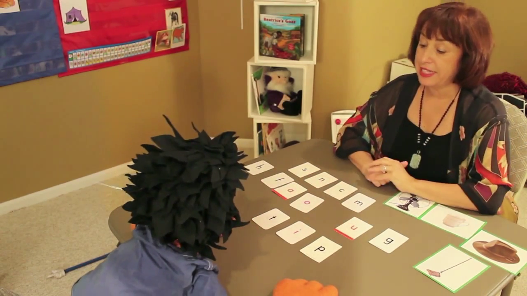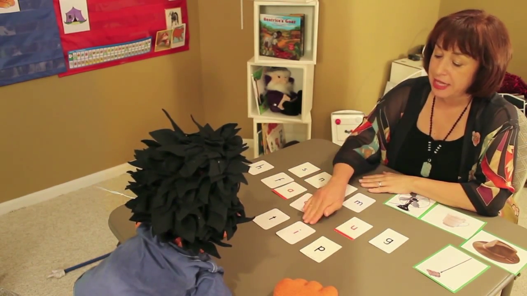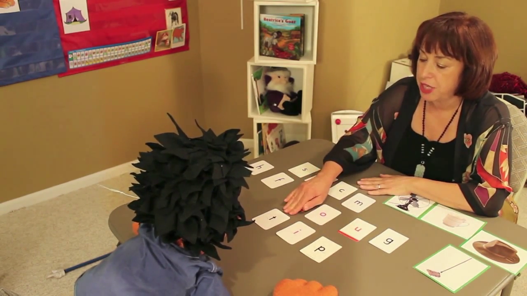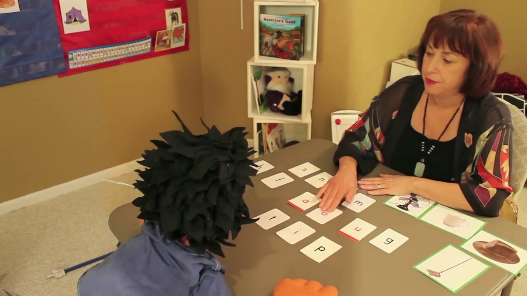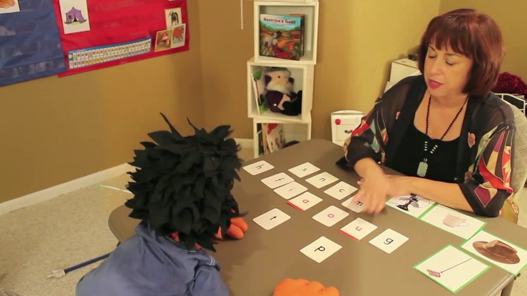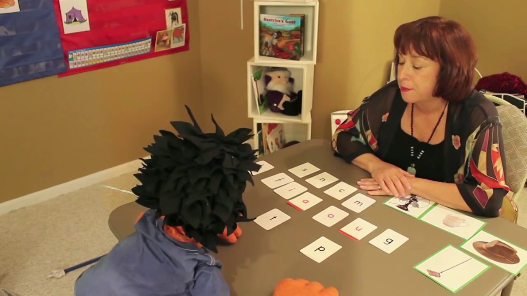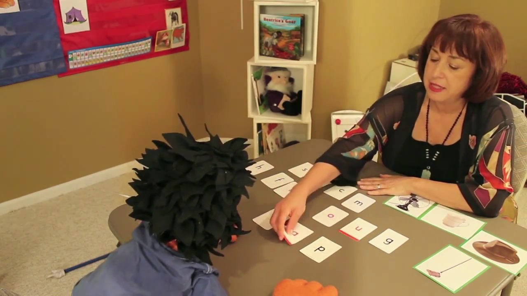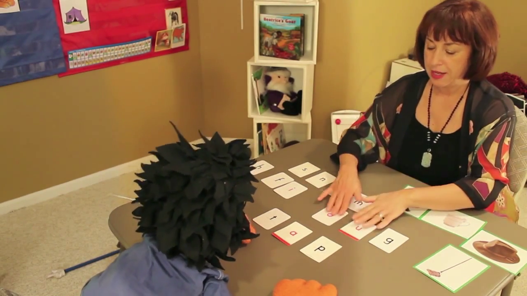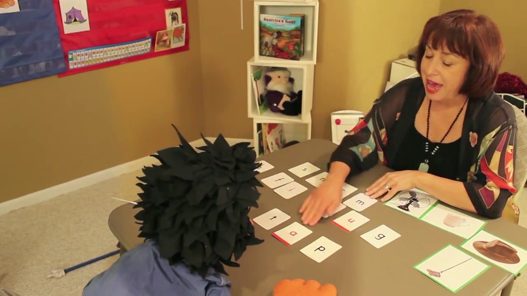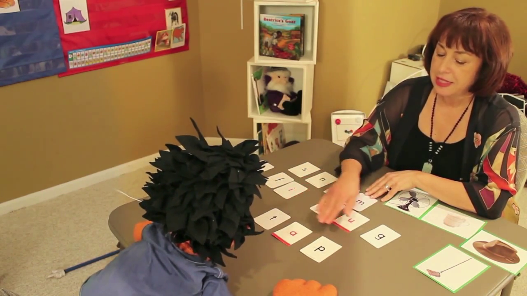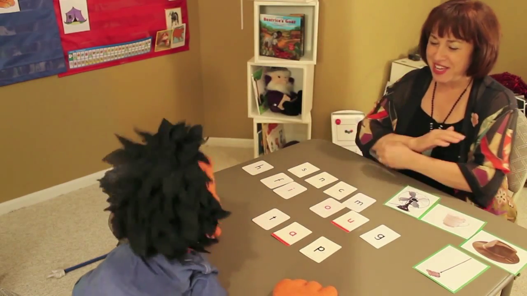Tip. Good. Let's try changing tip to tap. Which sound changes? The letter I. So out comes the I, and which letter sound comes in for tap? A. Which says ah. Tap. Very good. One more. Let's change tap, like tap on the table, to tag, like tag, you're it.